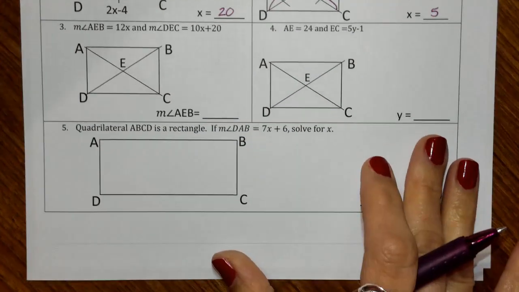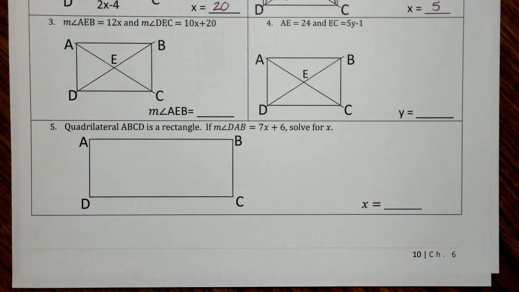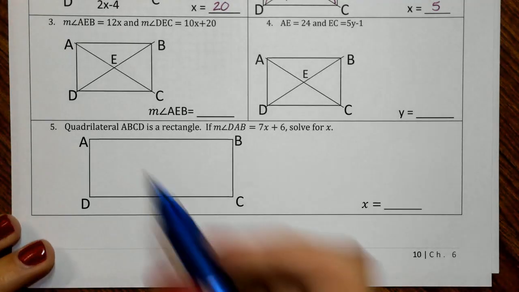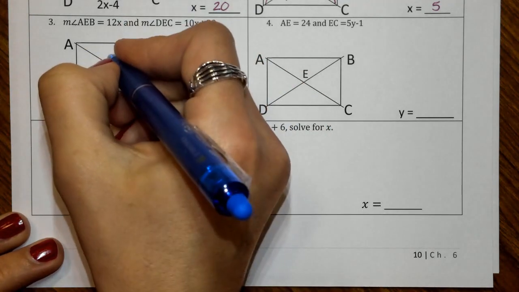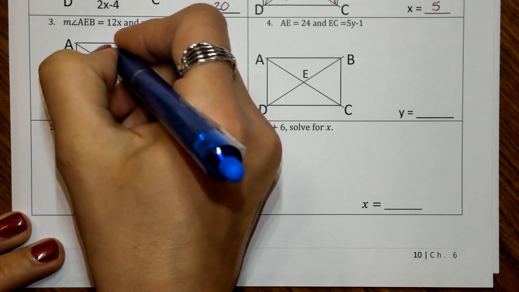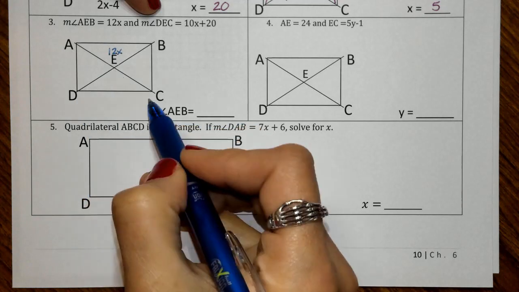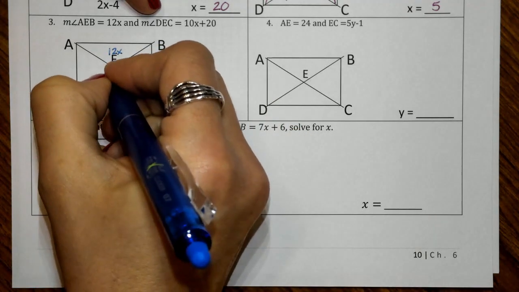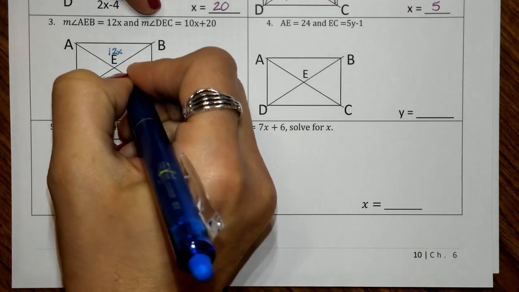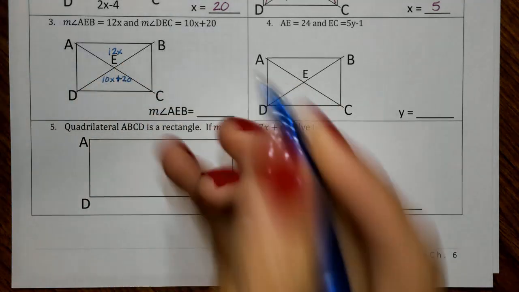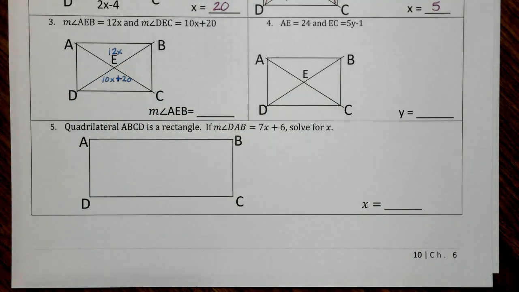Solving's going to go quick, okay? Now let's take a look here at what we have. We have that the measure of angle AEB, from A to E to B right here, is going to be 12x. And the measure of angle DEC, D to E to C, is 10x plus 20. This is not going to be any of the new properties we learned about rectangles, parallelograms, or quadrilaterals.